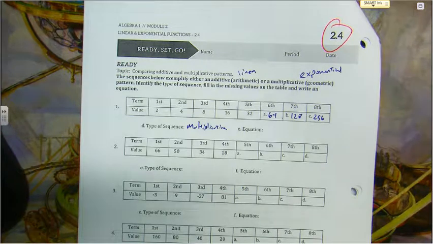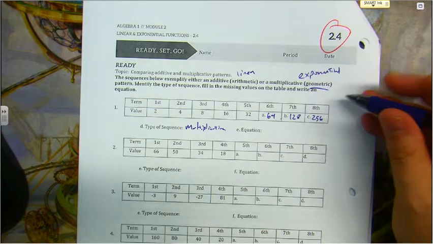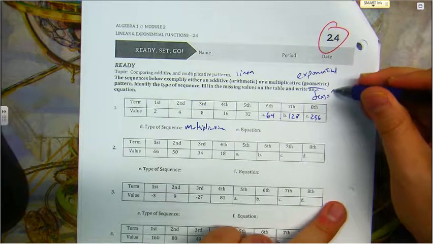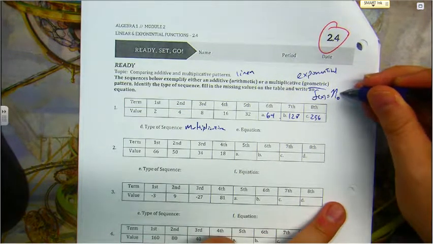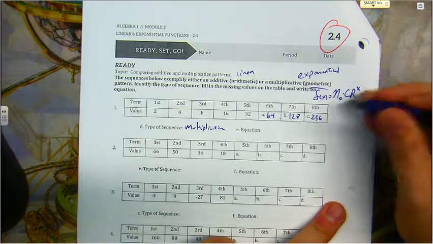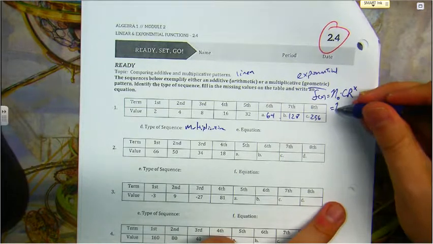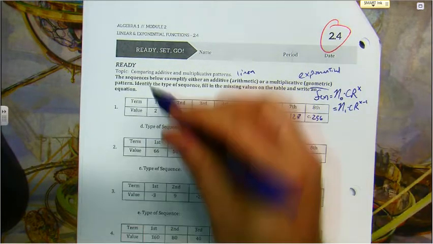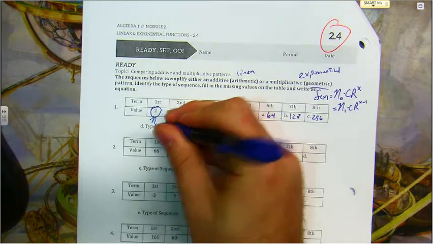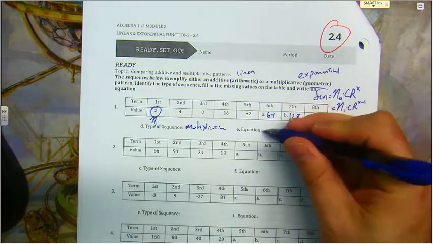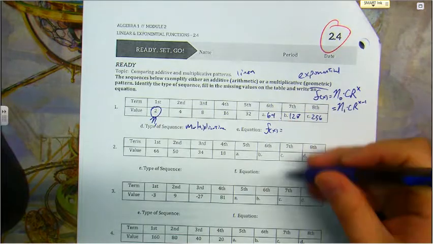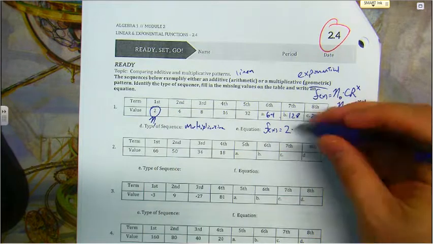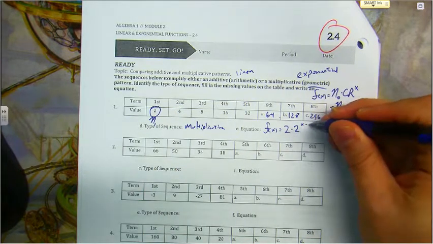Okay? And so our equation, we remember from our geometric sequences that we have f of x equals n sub 0 times our common ratio to the x power, or n sub 1 times our common ratio to the x minus 1 power. Now we have our first term. This is our n sub 1. So I can use that. So our equation is going to be f of x equals 2 times, in our common ratio, we're doubling each time, so 2 to the x minus 1 power.